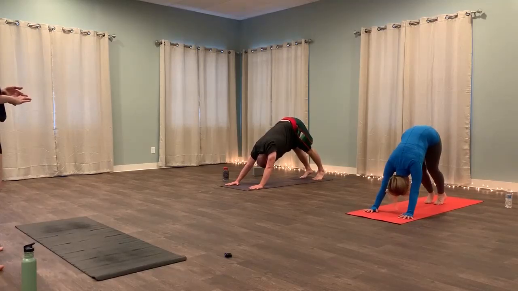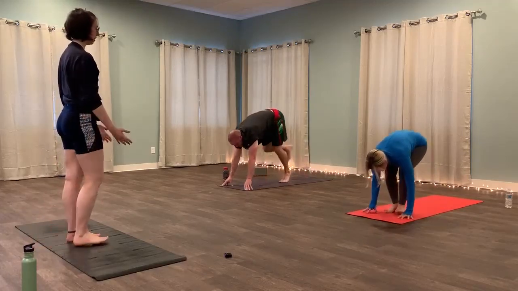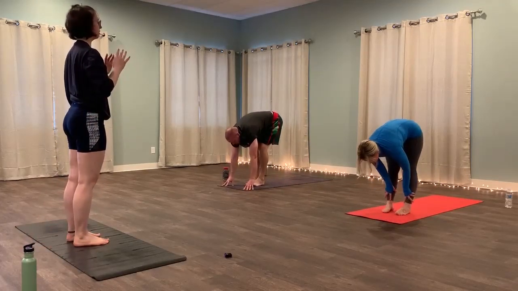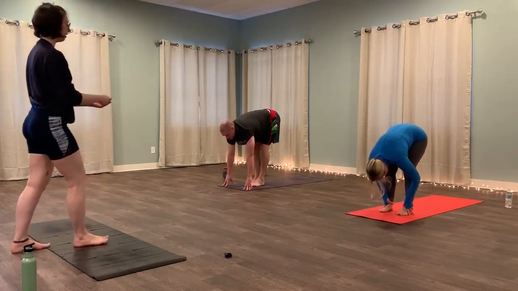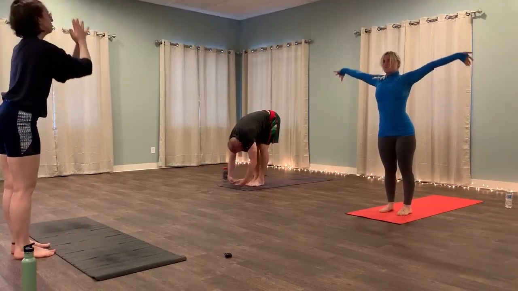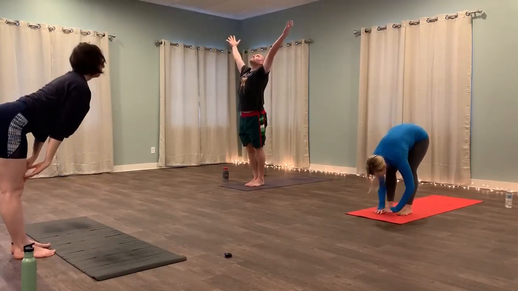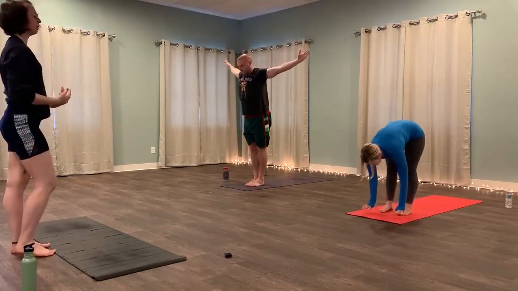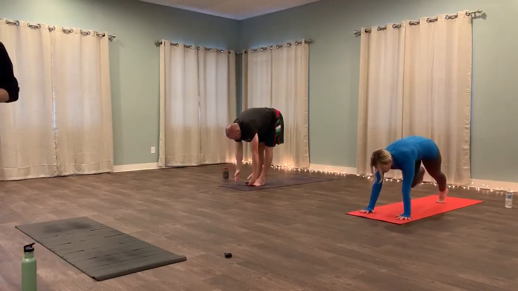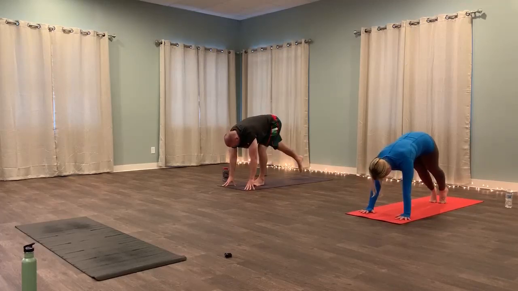Inhale, bending at the knees. Exhale, traveling to the top of your mat. Inhale, halfway lift. Exhale, fold forward. Inhale to Tadasana. Exhale, fold forward. Inhale, halfway lift. Exhale, move through your flow, high to low plank, upward facing dog, and downward facing dog.